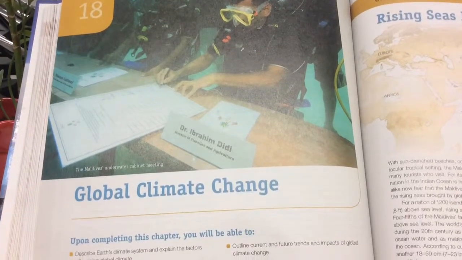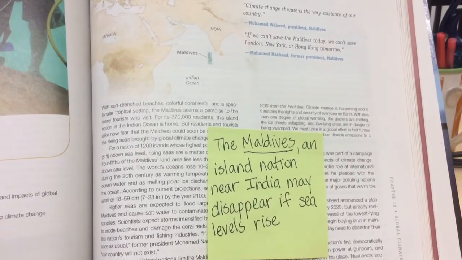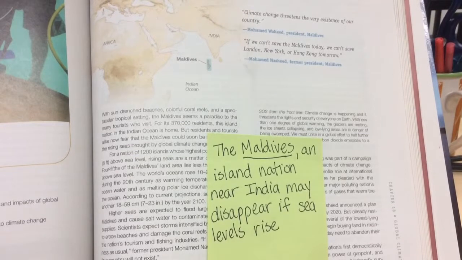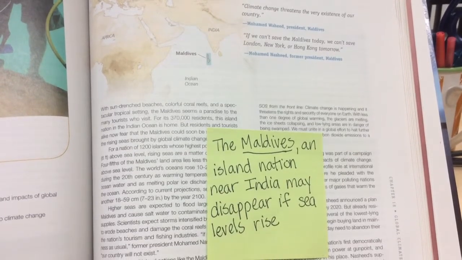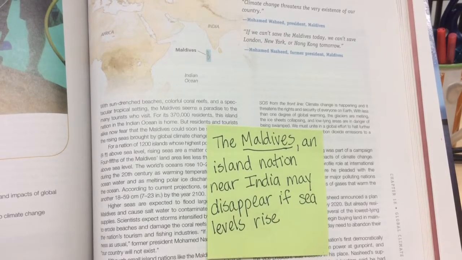Chapter 18 is on global climate change, which we also call global warming. The case study here is about the Maldives. The Maldives is an island nation off the coast of India, and it's very, very low. That means it doesn't have a lot of mountains or high areas. It's very close to sea level.